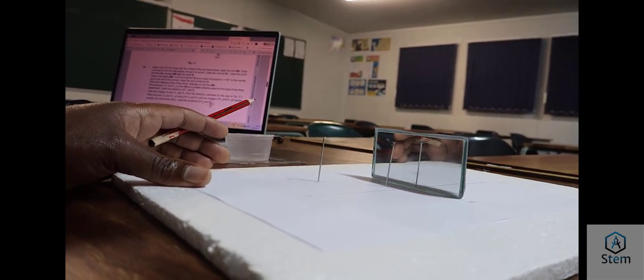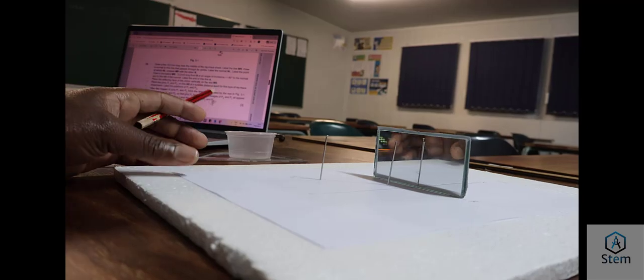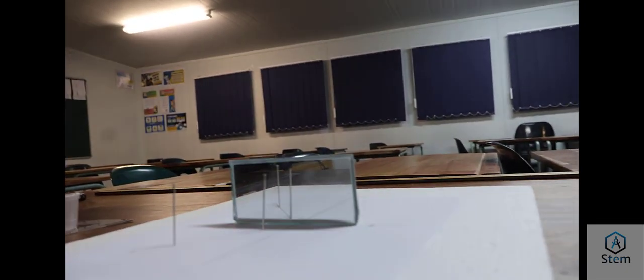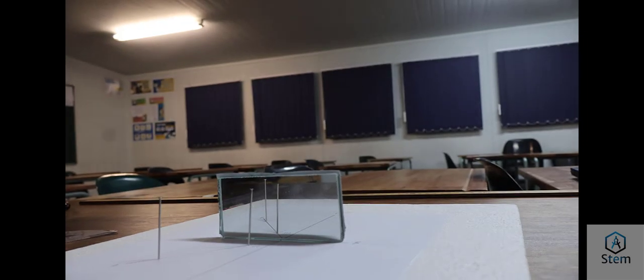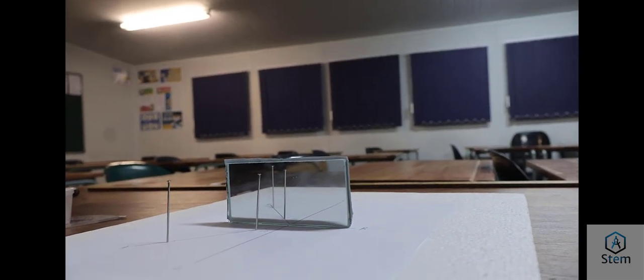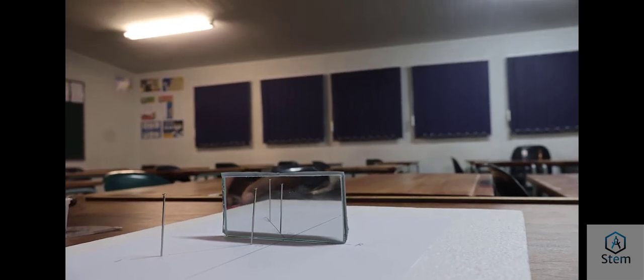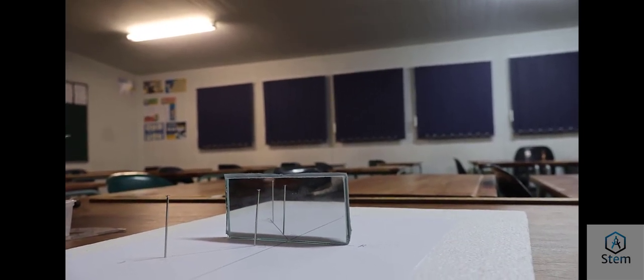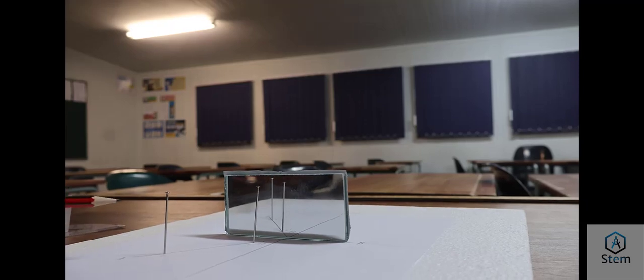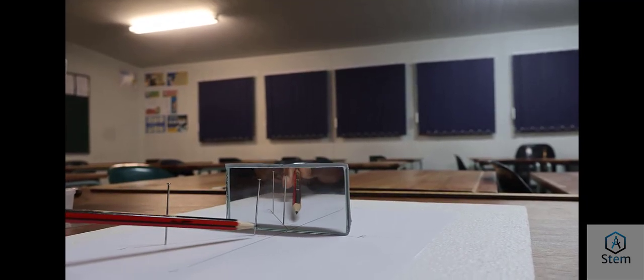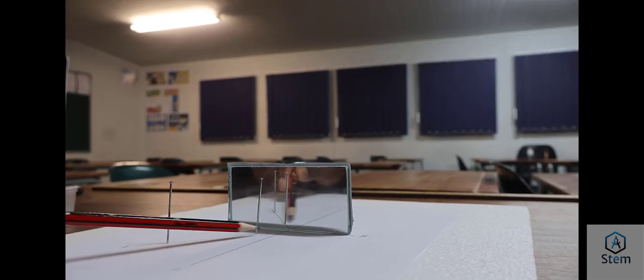Almost perfect. Do you see that? So I'll keep moving my eyes. My eyes are the camera in this case. I want you to really make sure you get this part right. This is the actual pin. The actual pin.